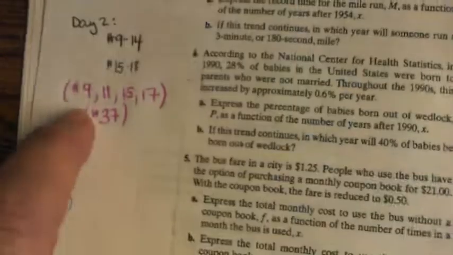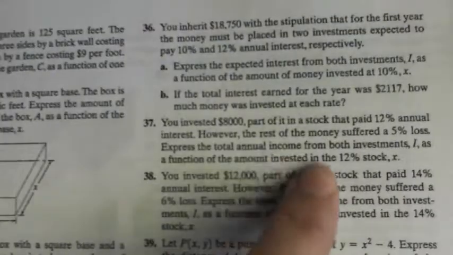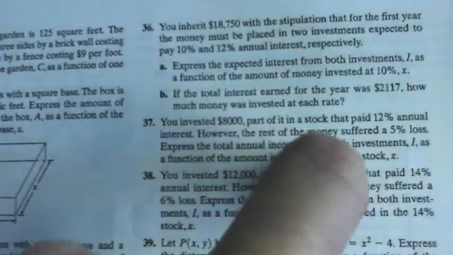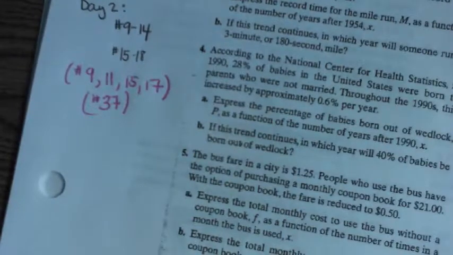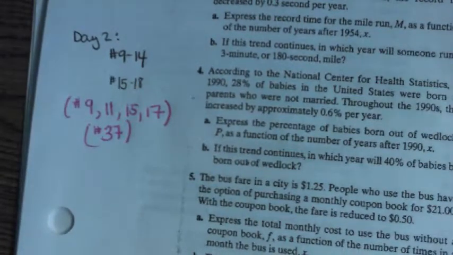So 37 comes from a different sheet that I'm handing you. And don't do it on this sheet either, because we're going to use this again tomorrow. 37 is just one of those investment ones that we did yesterday in class. But keep both of these, because we're going to use these both again tomorrow.